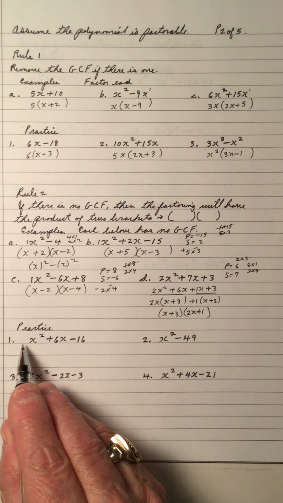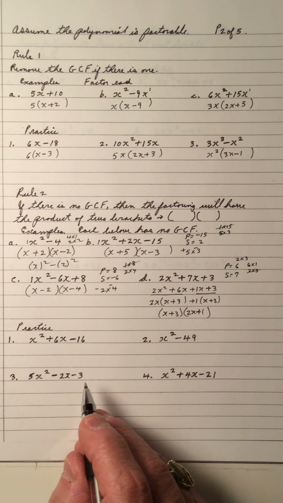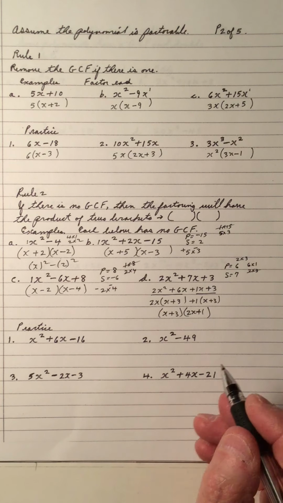Practice. So try these 4 and see how you do. When you get them done, press play. Do one at a time, then press play.